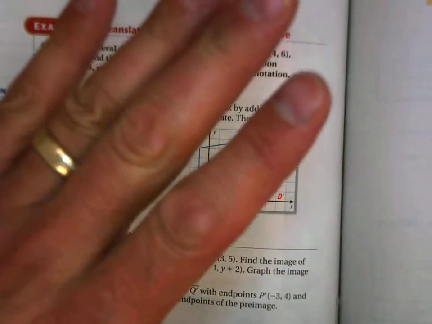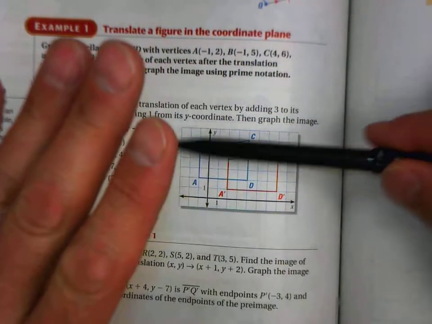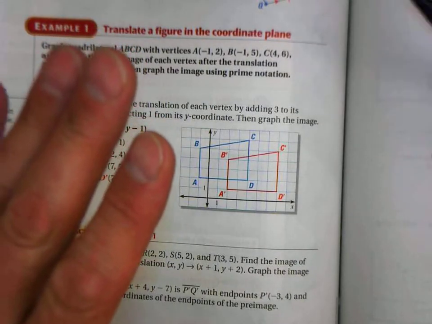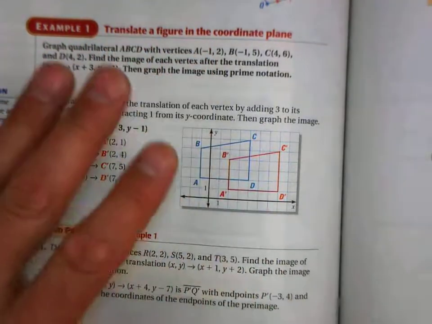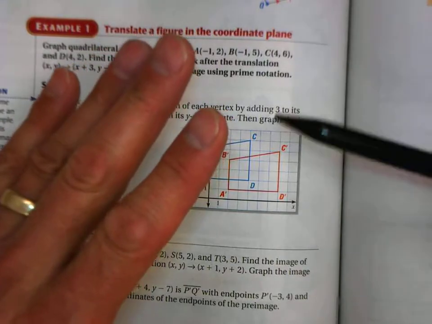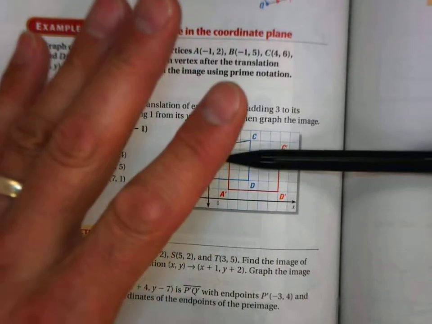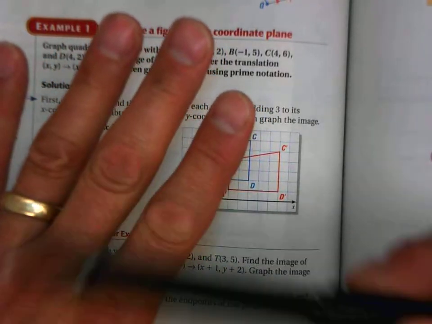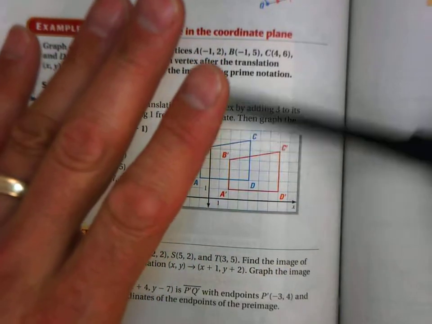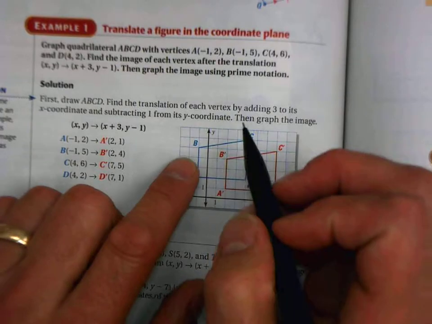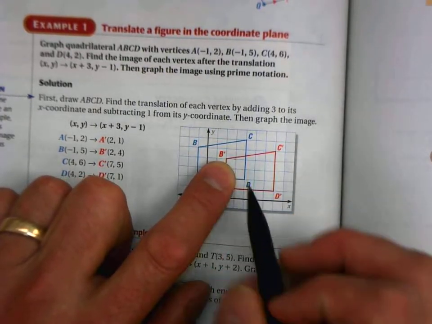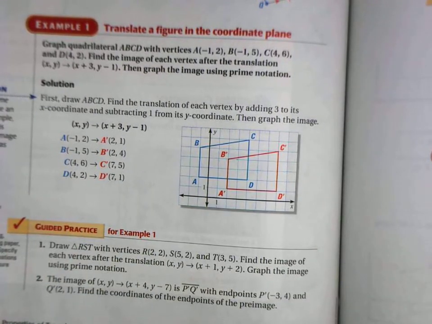Think of it this way, here's my hand, that's the pre-image, and then the shadow, you probably don't see it because the light is in the same place as the camera, but underneath that is a shadow or the image of my hand. You're going from the pre-image of my hand to the image of my hand, from the blue to the B prime.